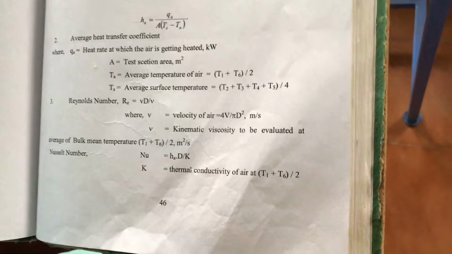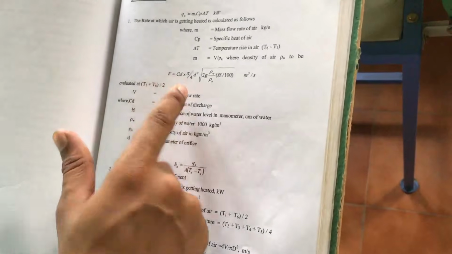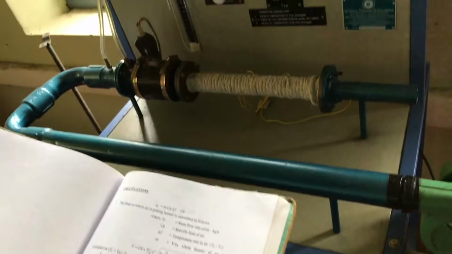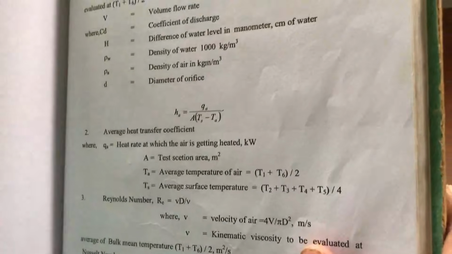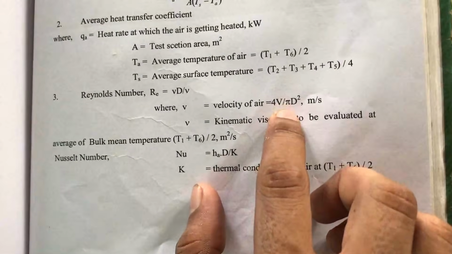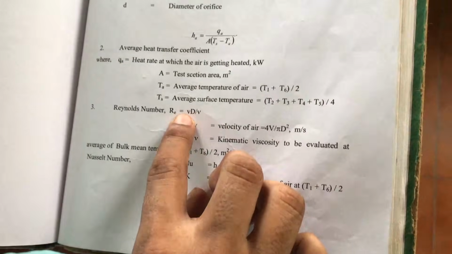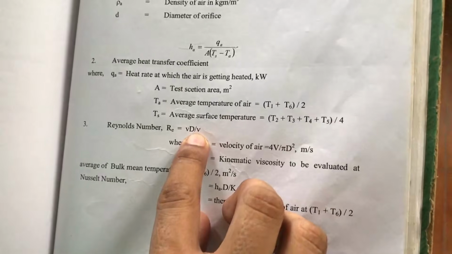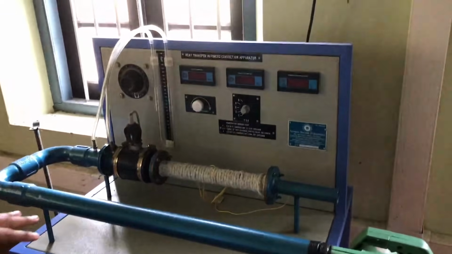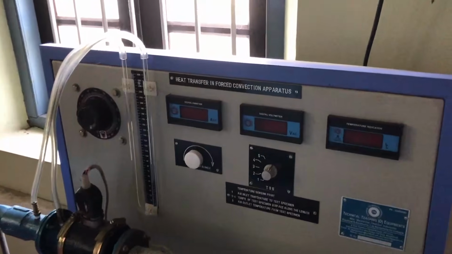For finding the velocity, we have the volume, and that volume is divided by the cross-sectional area to get the velocity. So we have the velocity and the kinematic viscosity, we substitute d, and then we get the Reynolds number. So this is how we find the heat transfer coefficient and Reynolds number using the given apparatus.